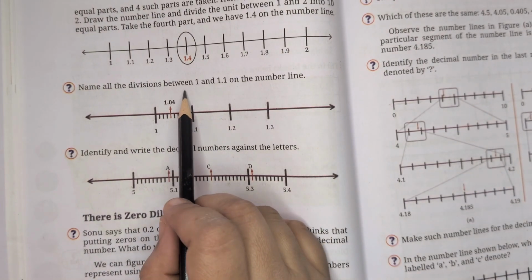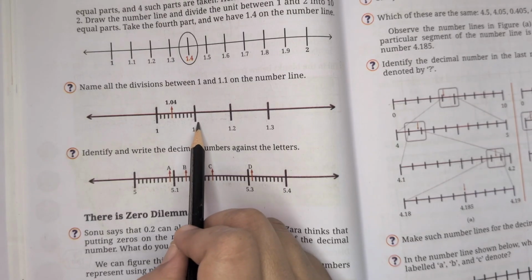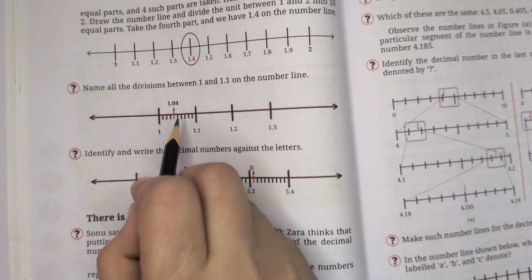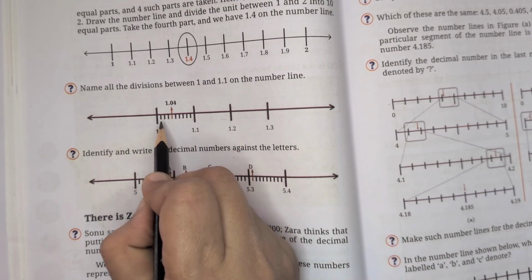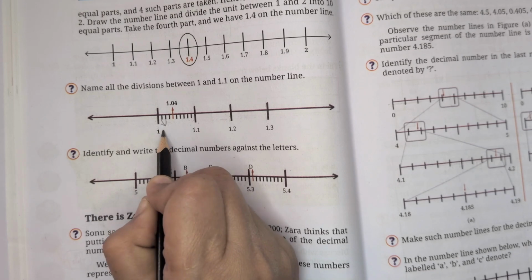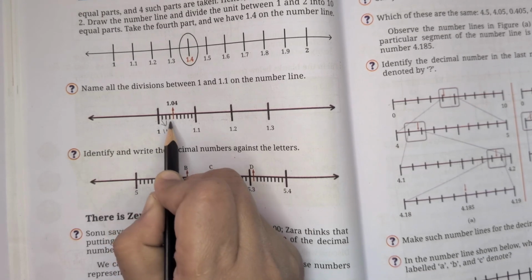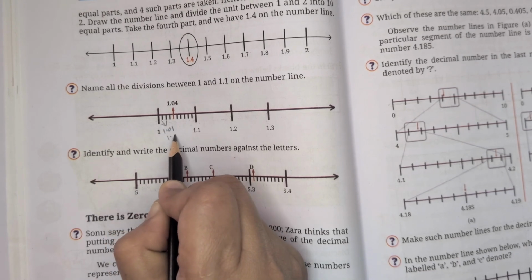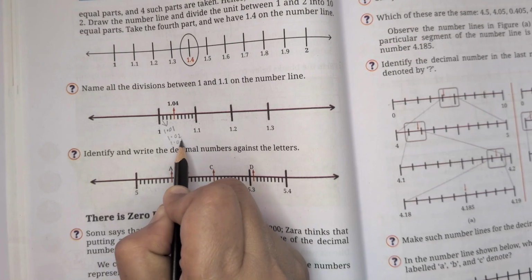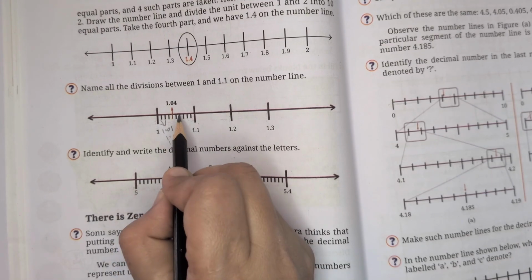Name all the divisions between 1 and 1.1 on the number line. Here this is 1.04. So the first one it will come 1.01. Next one 1.02, 1.03. This is 1.04.